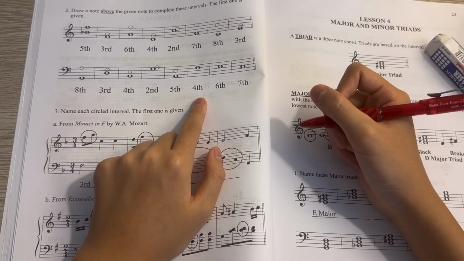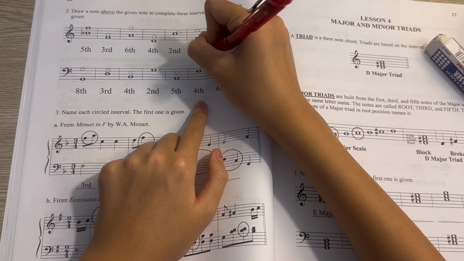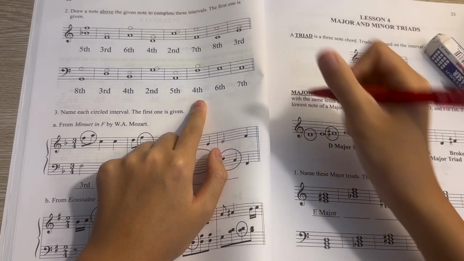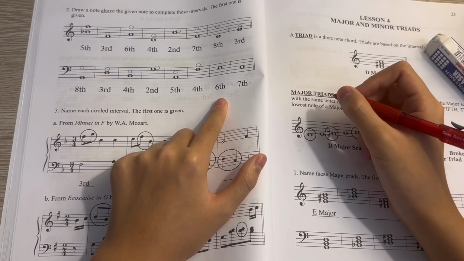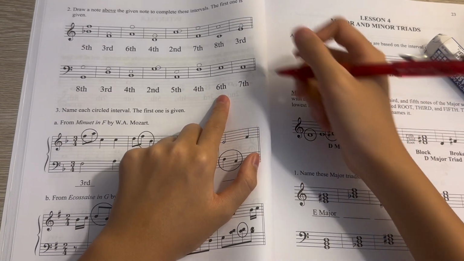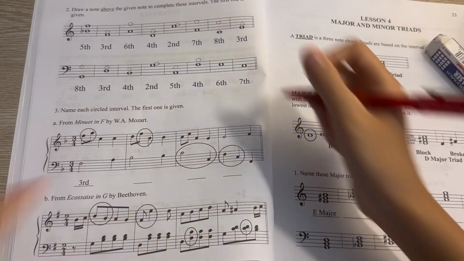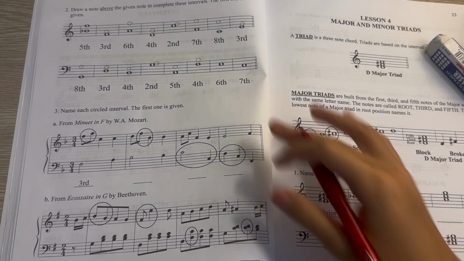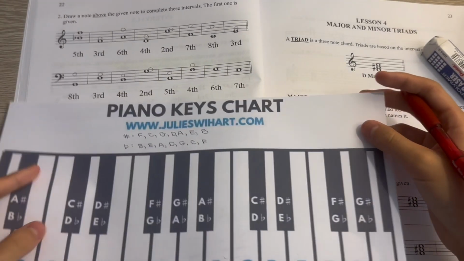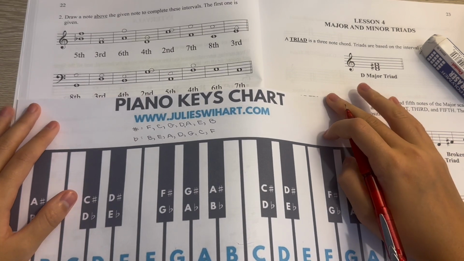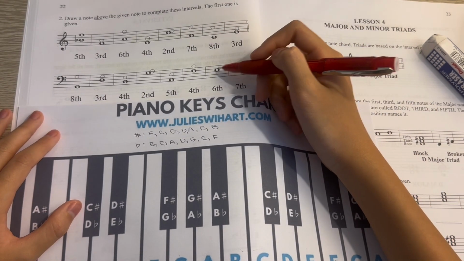And fourth, we have 1, 2, 3, 4. That's just going to be on the B. Now we have an E with a sixth interval. 1, 2, 3, 4, 5. Okay, this one let's actually do on the keyboard because I feel like it'd be helpful to know on the keyboard as well. So we have a sixth from E.